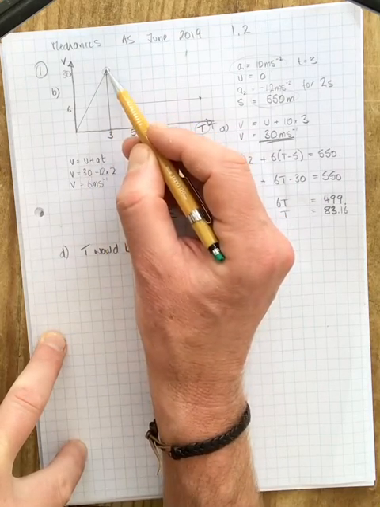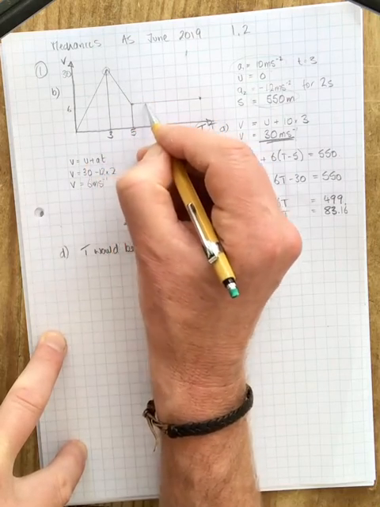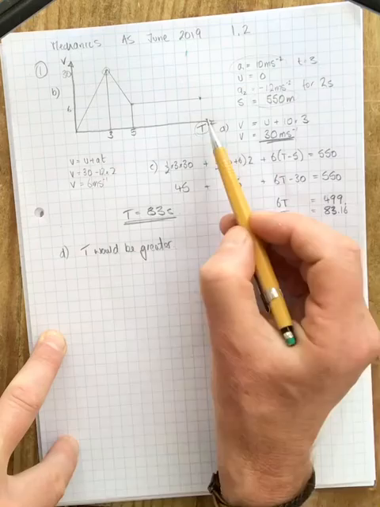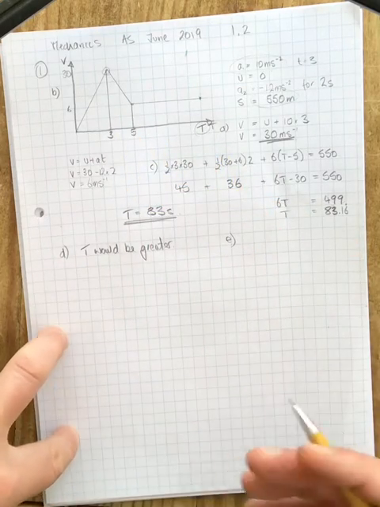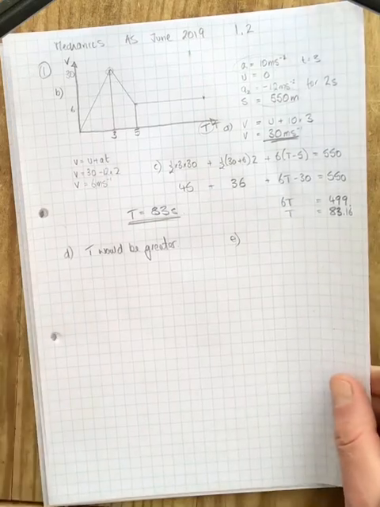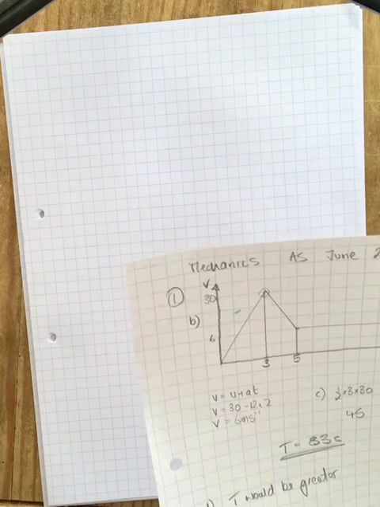The deceleration is not going to be sudden. You'd have a curve here and you'd have a curve here, both of which would change the value of t as we try and get this area to be 550. And that's question 1. Right, question 2 was a pulleys question.